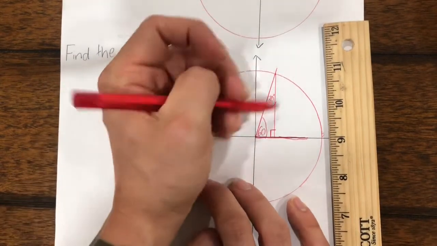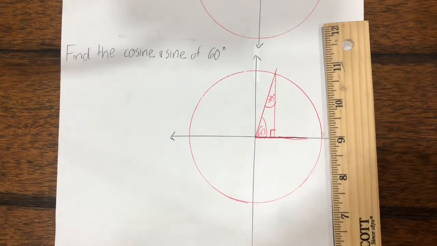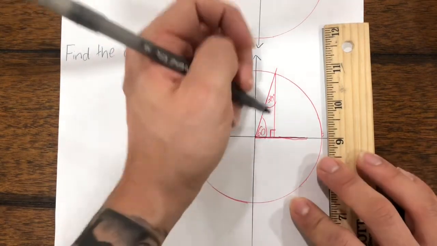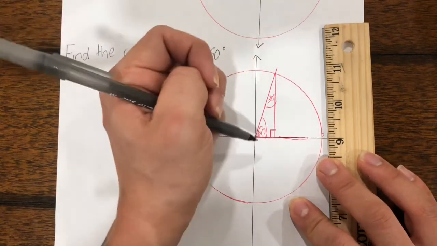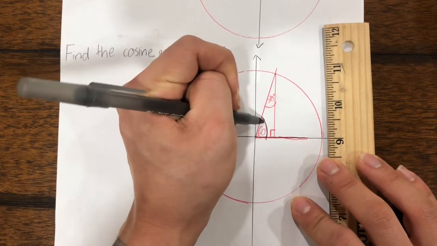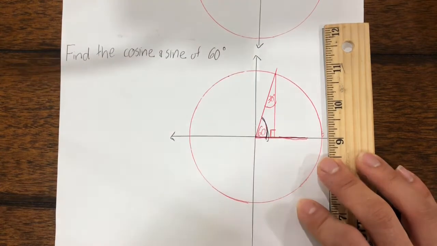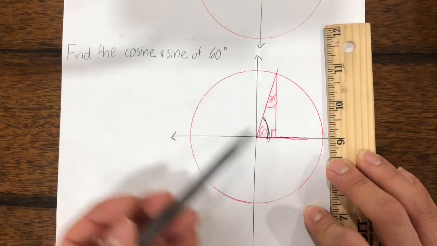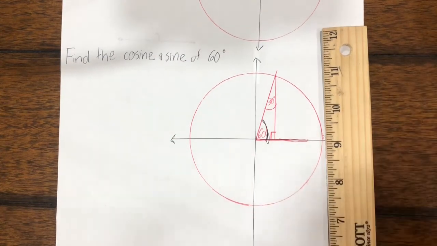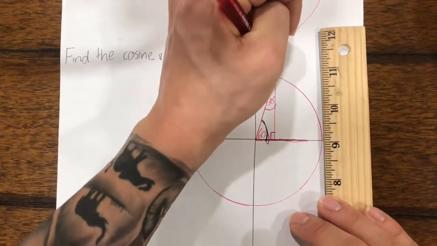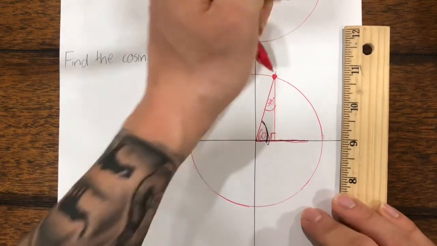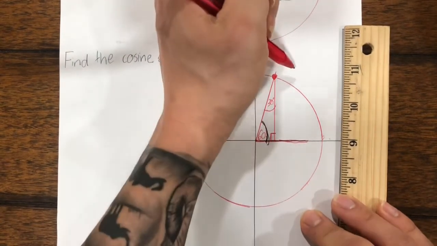So we have a 30, 60, 90 degree triangle, but the angle that I'm focusing on is 60 degrees. We just need the 30 degrees to figure out the measurements over here. And we have my intersecting point from the terminal side to the end of the circle.